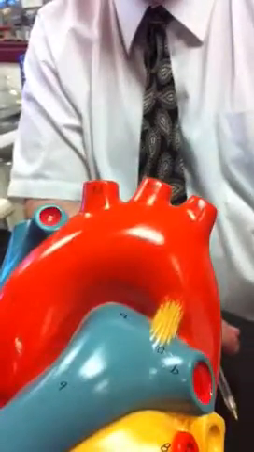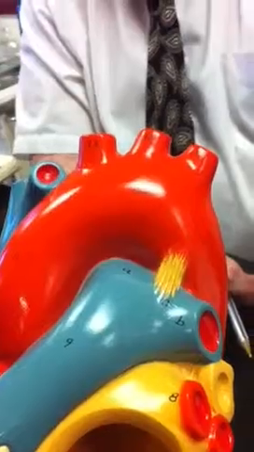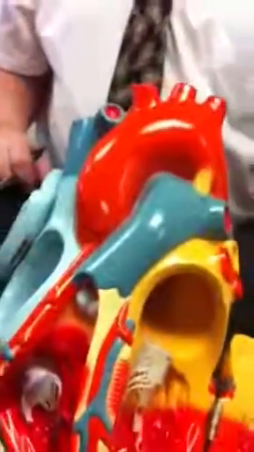What's number 14? Don't worry about it. You don't have to know it. Wait. It's going to be subclavian or brachiocephalic. Okay, so that's it on the heart.